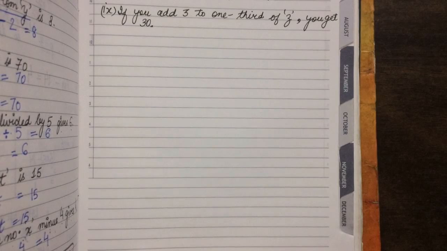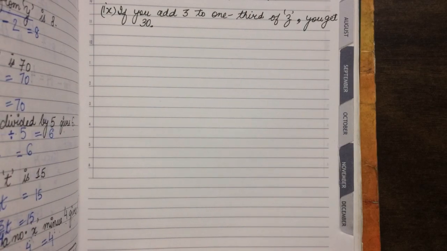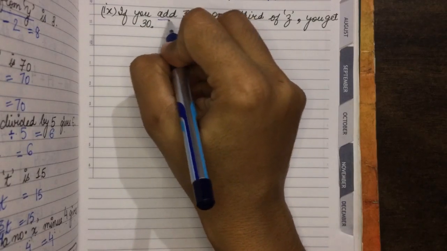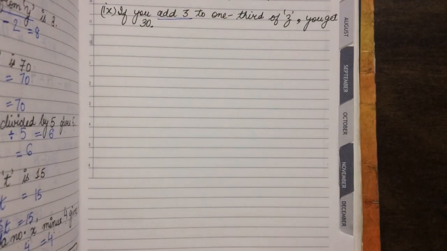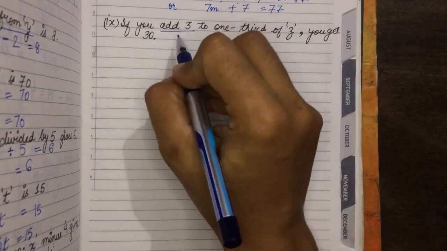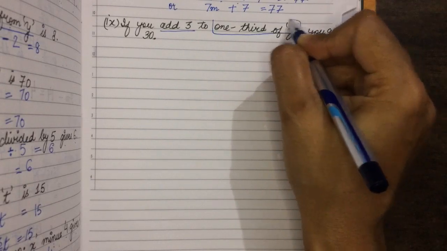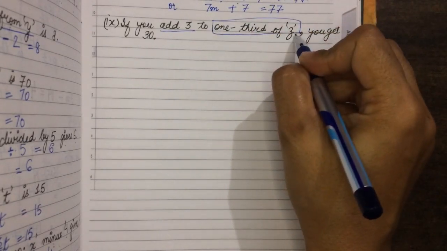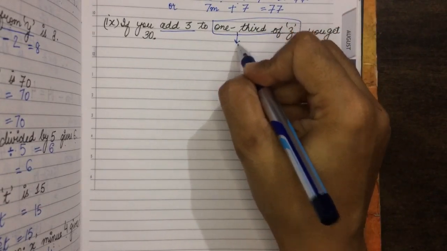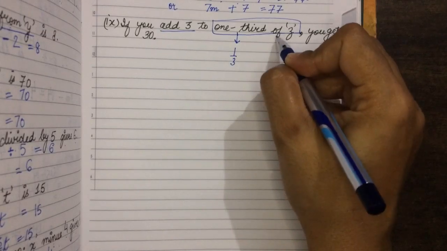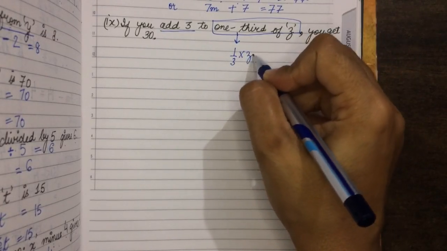The last part of the question is, if you add 3 to 1/3 of z, you get 30. So now you have to add 3. So this will be plus 3. And you have to plus 3 to this 1/3 of z. So 1/3 means 1 by 3 of z into z.